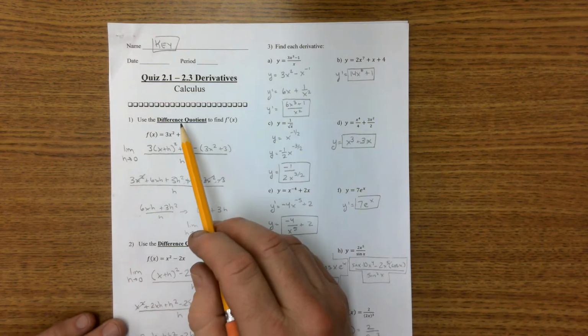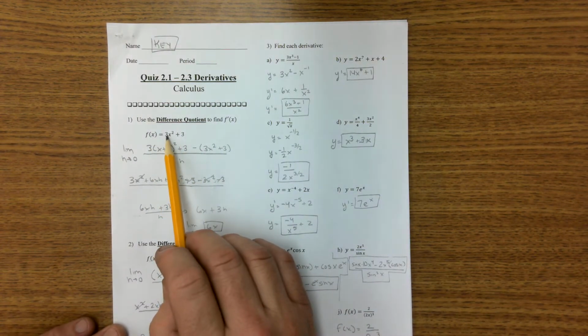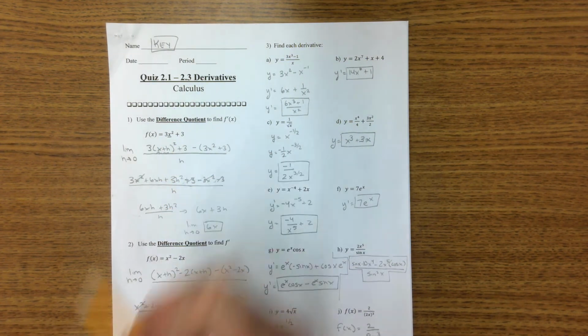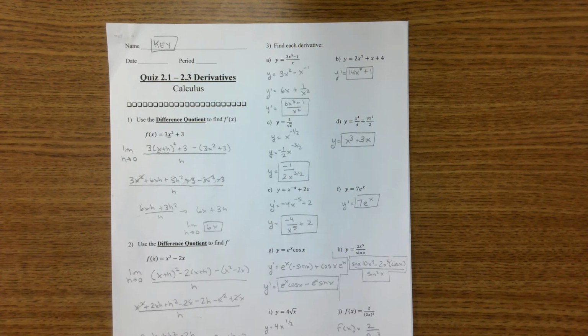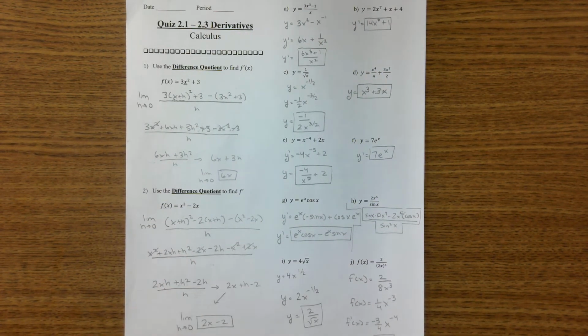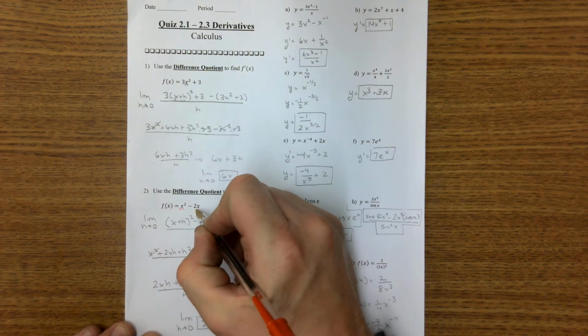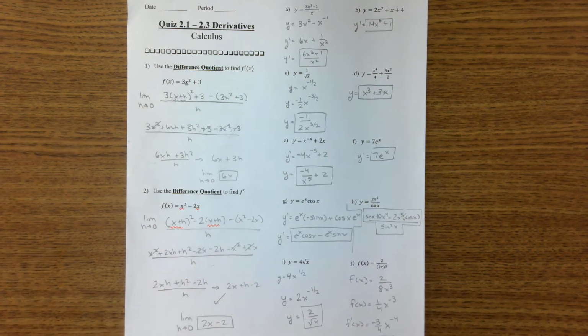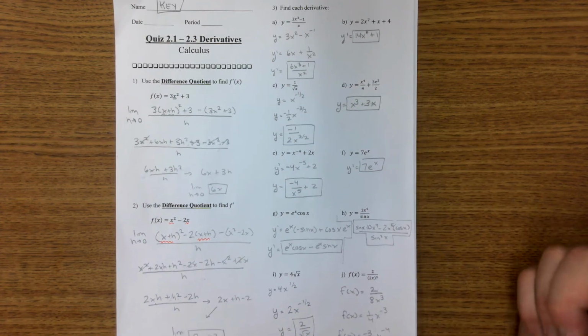So first one is the difference quotient, and we take this expression, and everywhere where we see an x, we put in this x plus 1, do some algebra, simplify it down. Same thing down here, but in this case we see x twice. So since we see x twice, we have to put x plus h in there twice, go through the algebra.